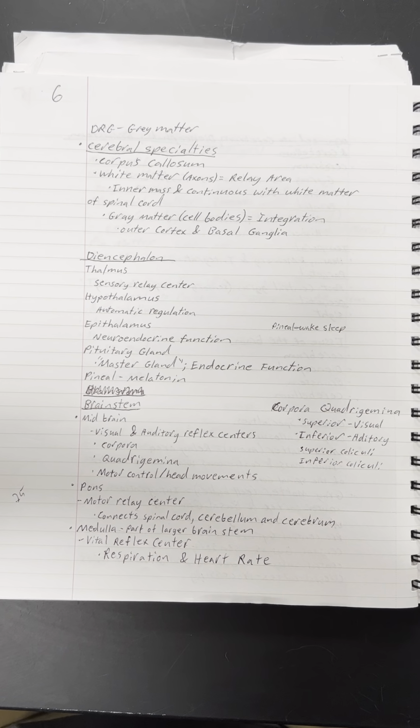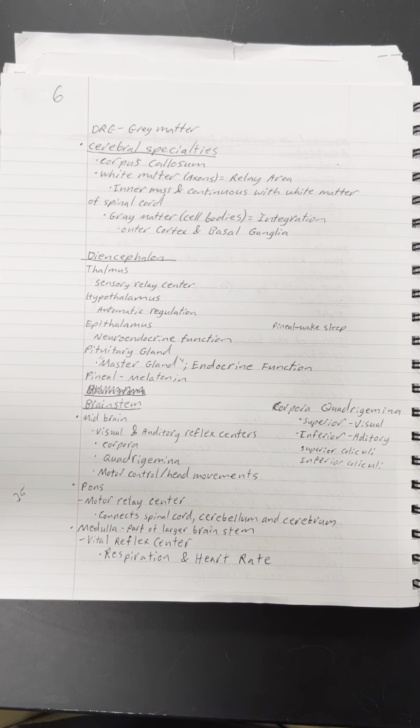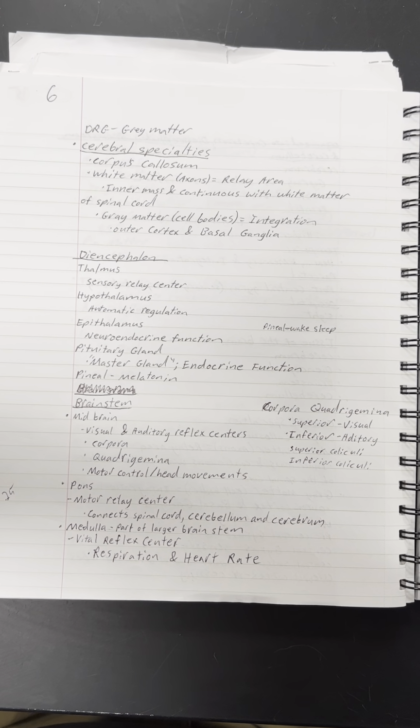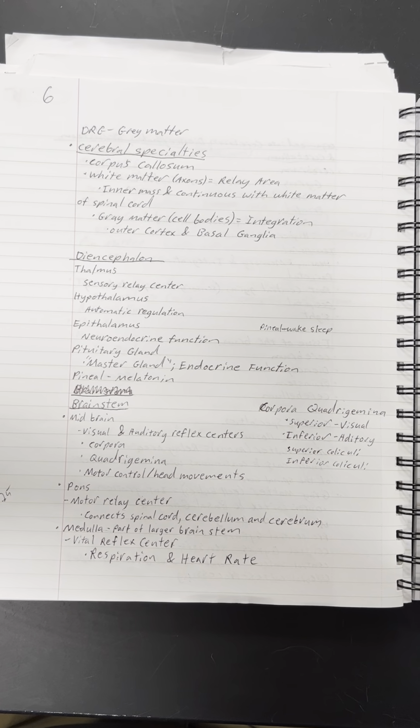Diencephalon: thalamus, hypothalamus, epithalamus, pituitary gland, pineal. The thalamus is a sensory relay center.